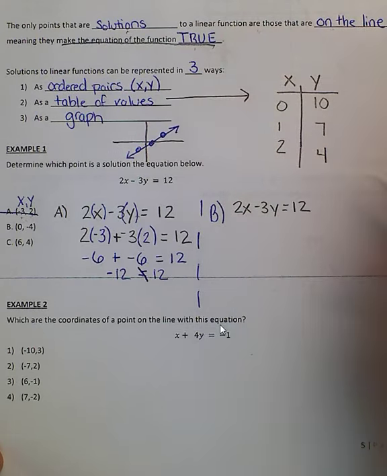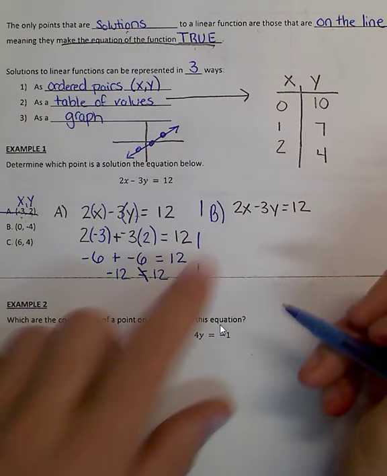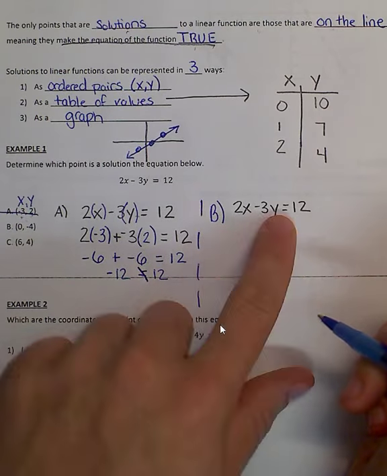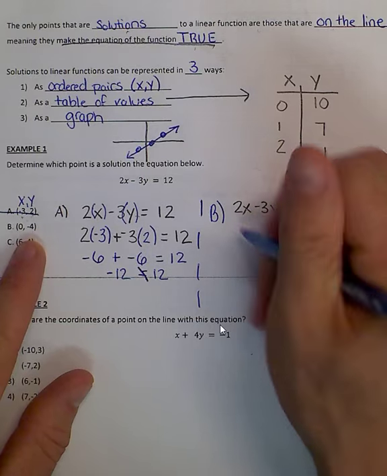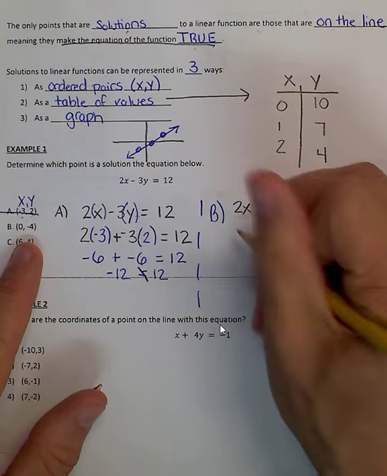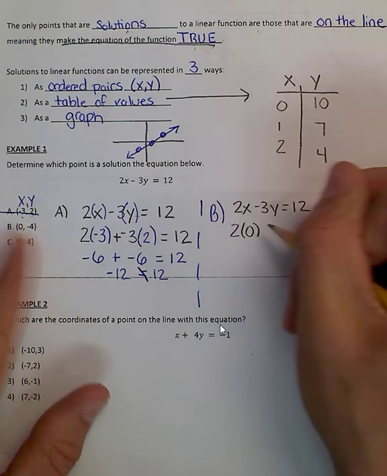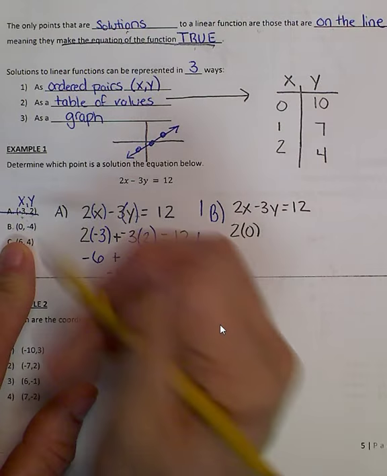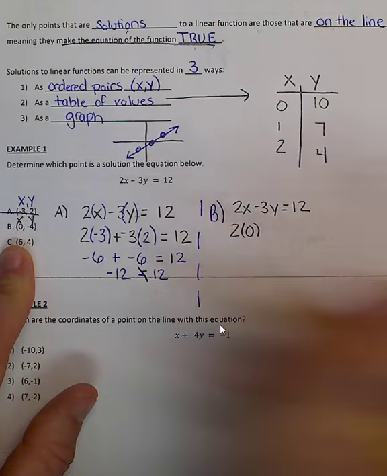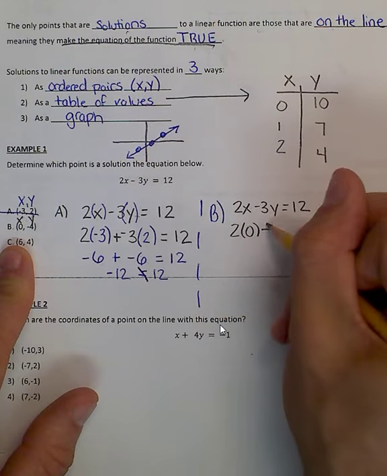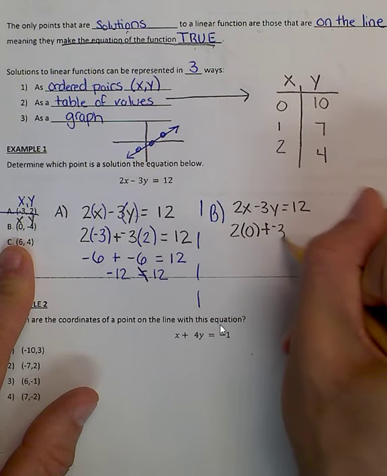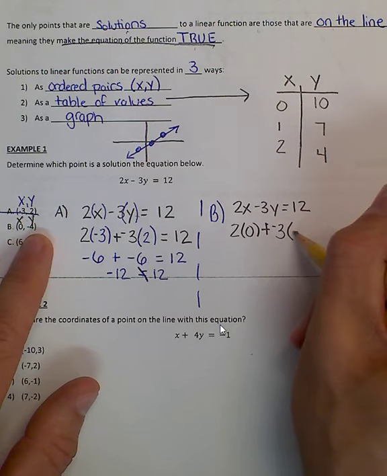I'm going to replace x with 0, replace y with negative 4, and see if it works. 2 times x, which is 0, minus or plus negative 3 times y, which is negative 4, equals 12.